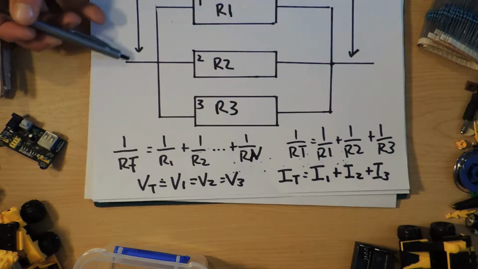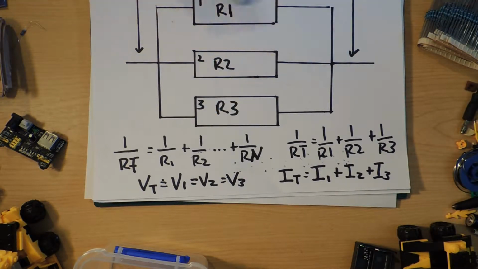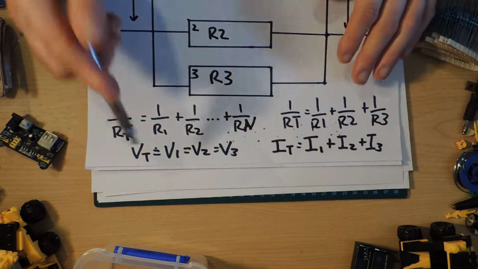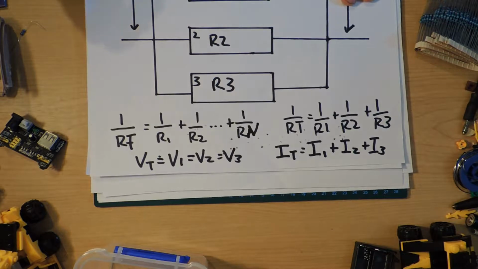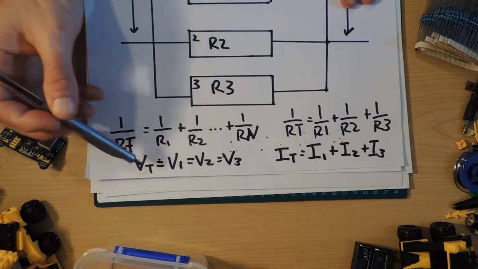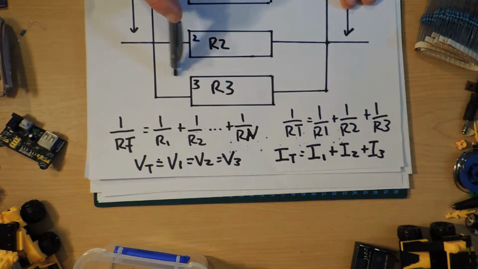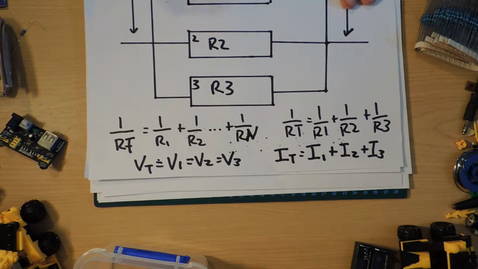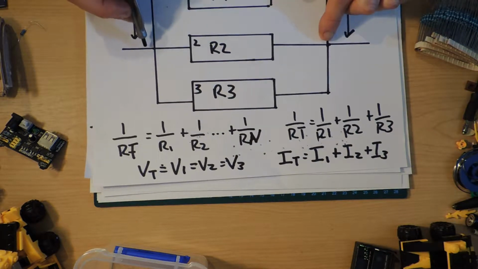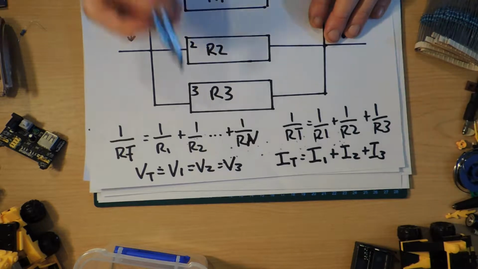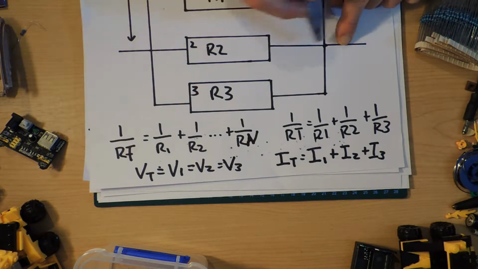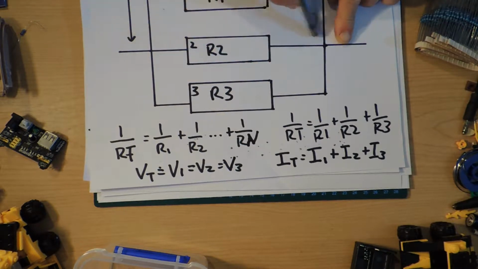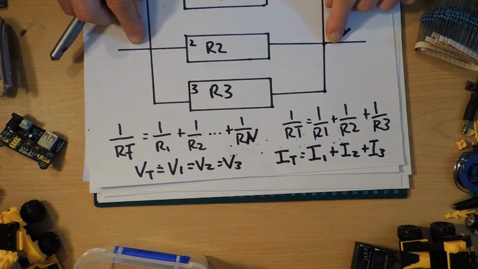We have 3 resistors and they're split up into a parallel circuit. So they come in here and they go through here, and this is the interesting thing: this is the opposite way around. We'll ignore how we calculate the total resistance for now, but the voltage drop across each of these has to be the same. So we're basically having to drop the same amount of voltage. The voltage drop is the same across R3, across R2, and across R1 between these 2 points.